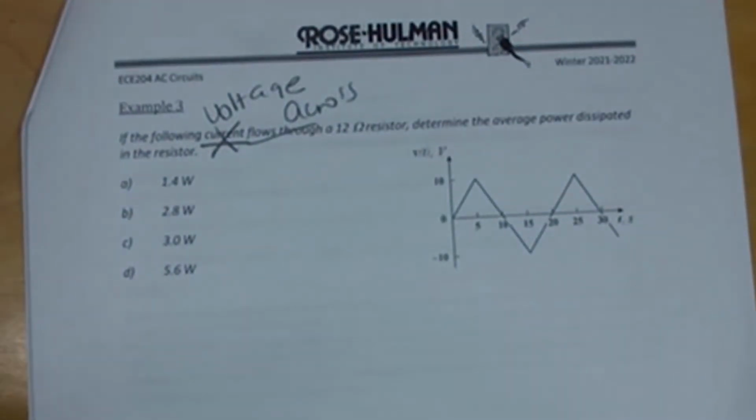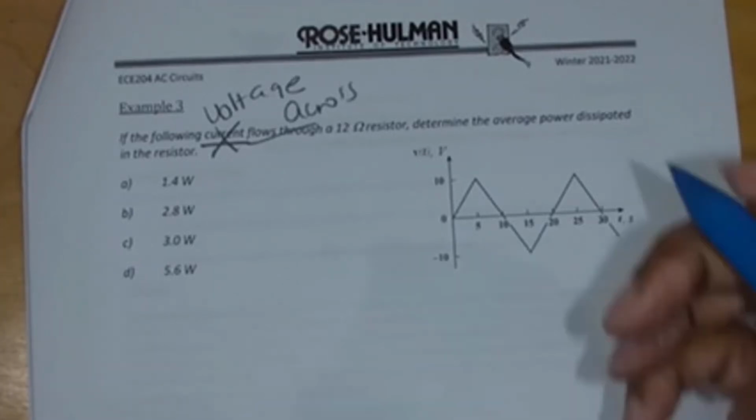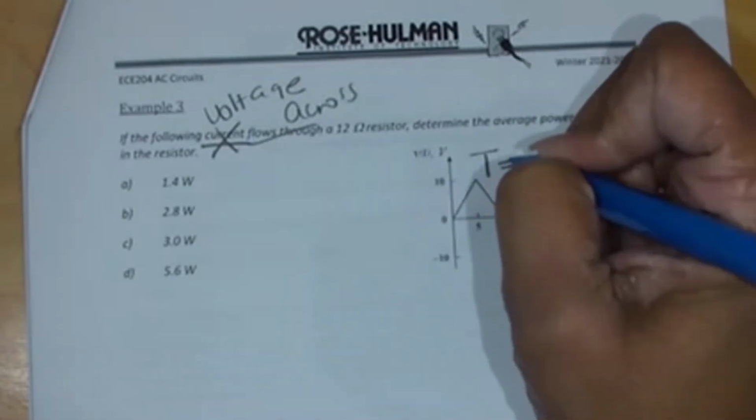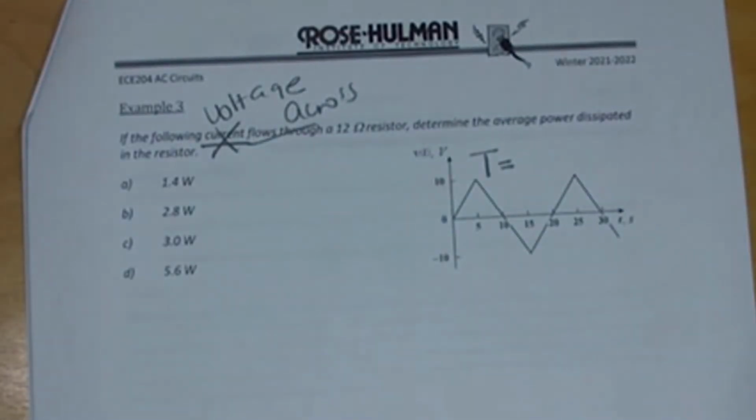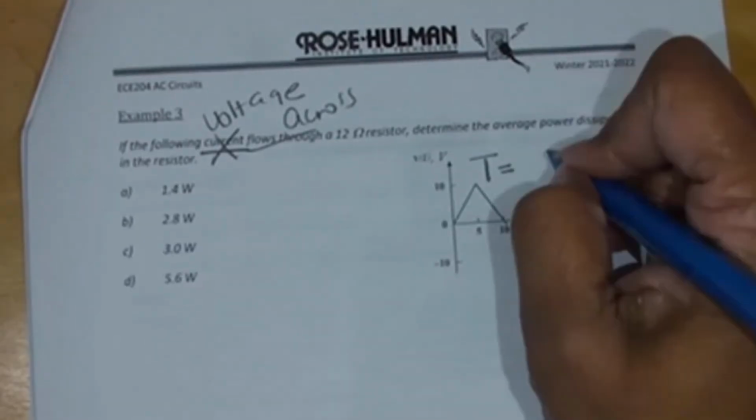If the following voltage across a 12 ohm resistor is given by the following graph, determine the average power dissipated in the resistor. So once again, we need to find VRMS. What is the period for the voltage? It's 20 seconds.